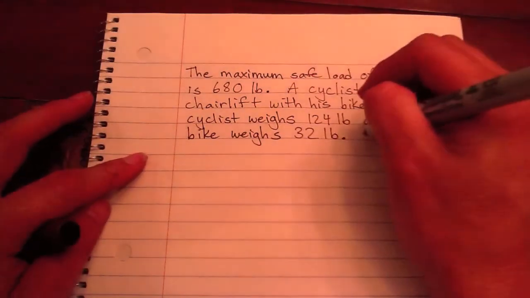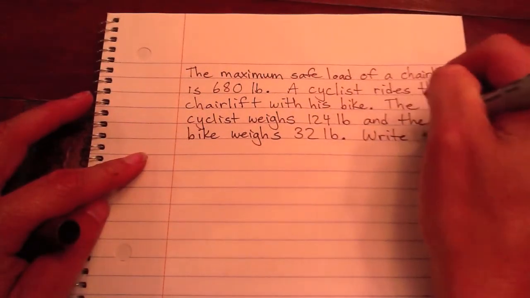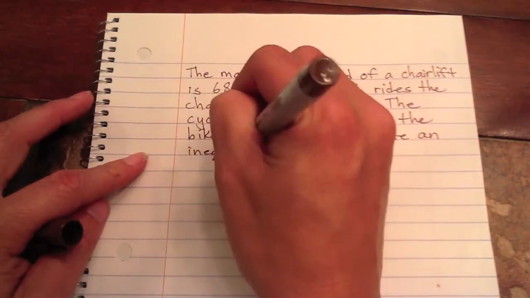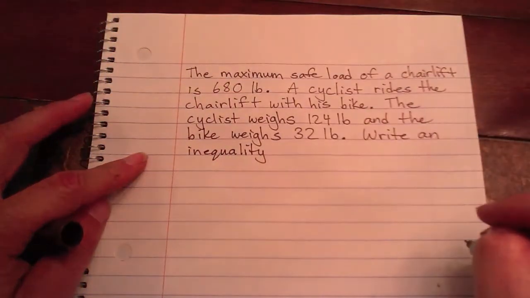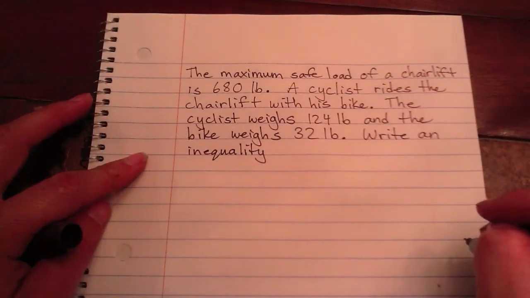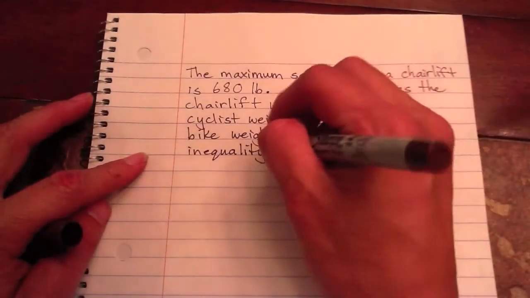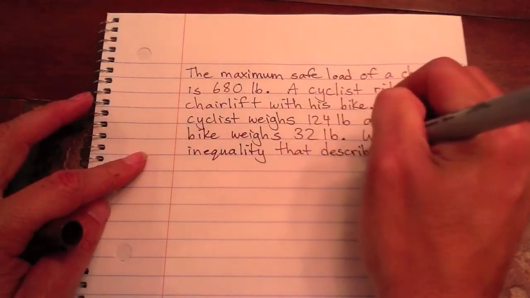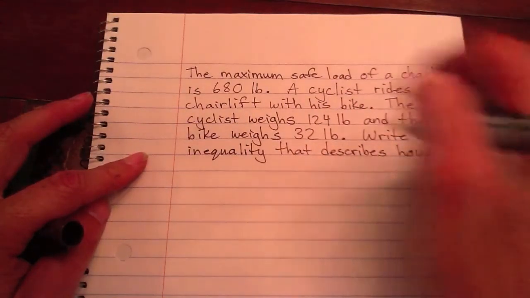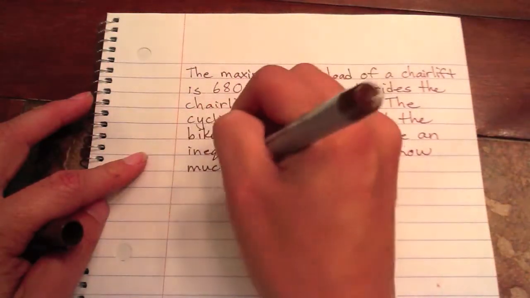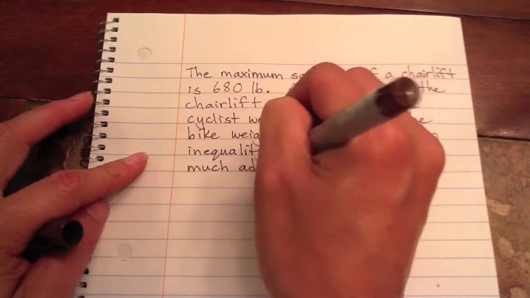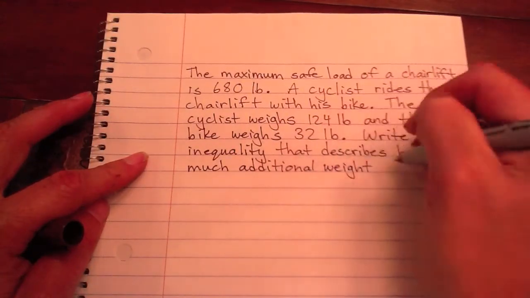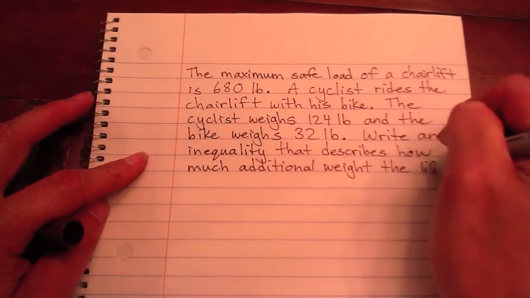Write an inequality that describes how much additional weight the lift can carry safely.